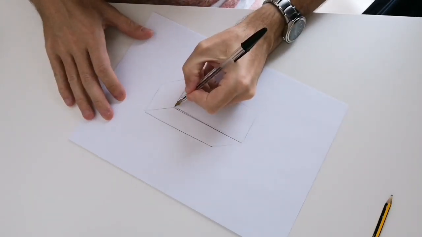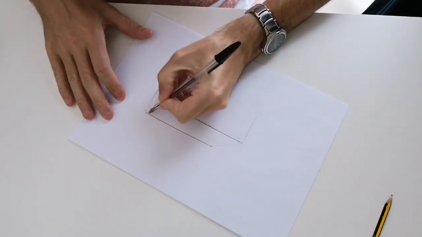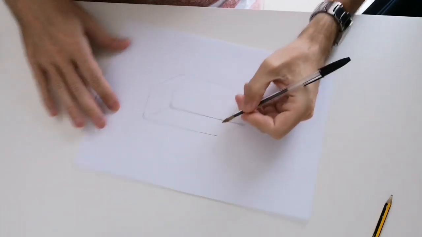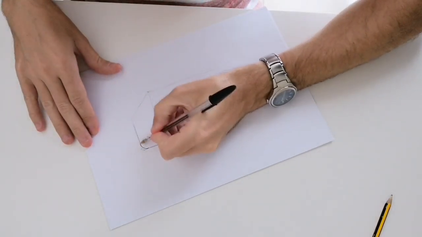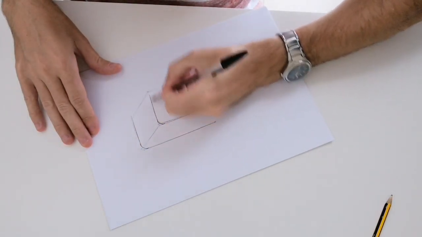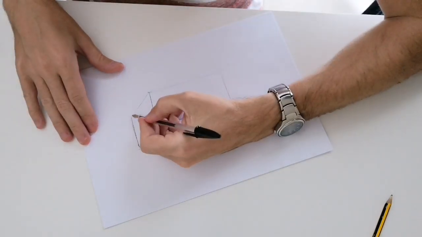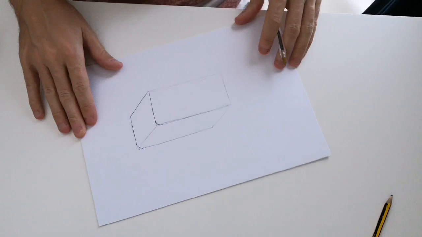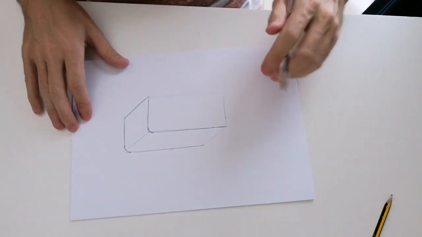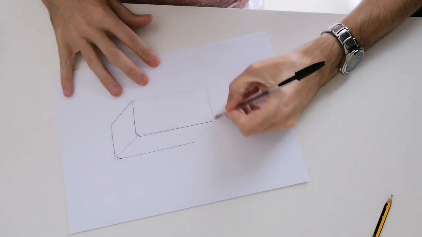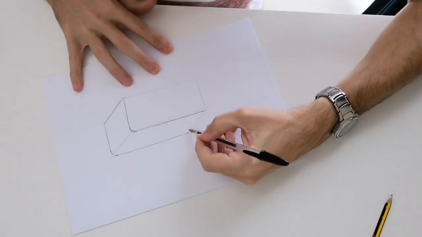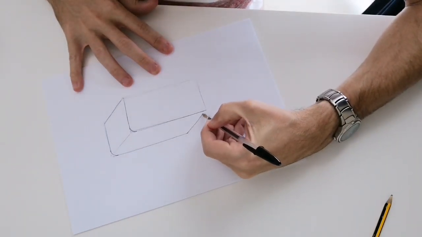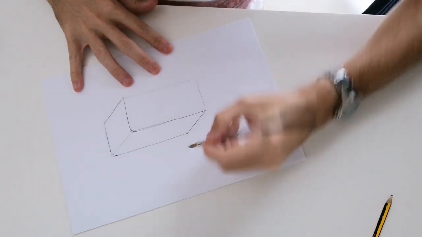I'm then going to put an angled corner on here and here. I want this to be angled, and I'm going to bring this down like so. And you see, by darkening it in, it starts to make it look a bit more correct. So I'm just using my box that I've drawn to help me form the shape of my flat pack furniture.